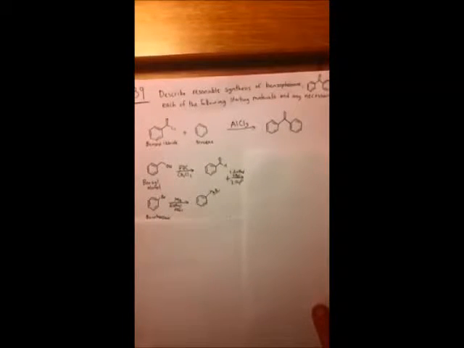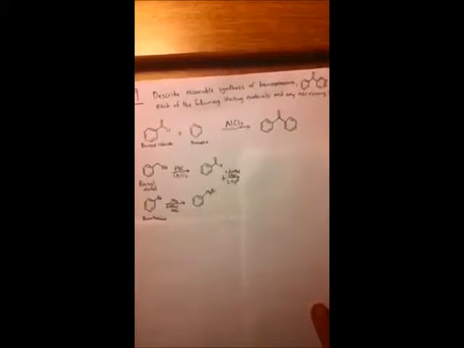Once you get phenylmagnesium bromide, you can combine that with the benzaldehyde, also with diethyl ether, and then the second step is with hydronium. Once this is done, you're going to get diphenyl methanol.